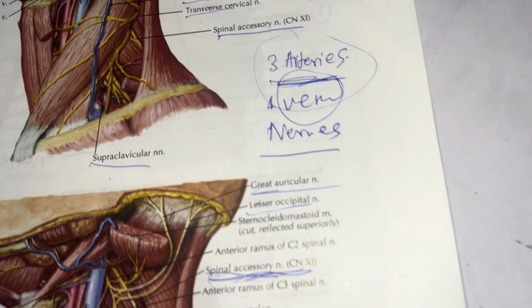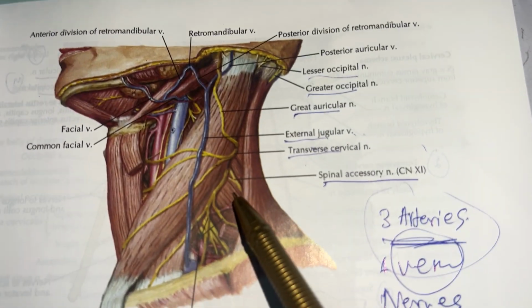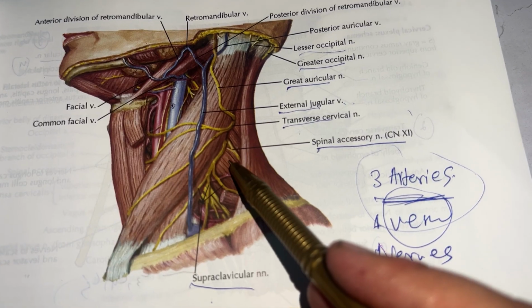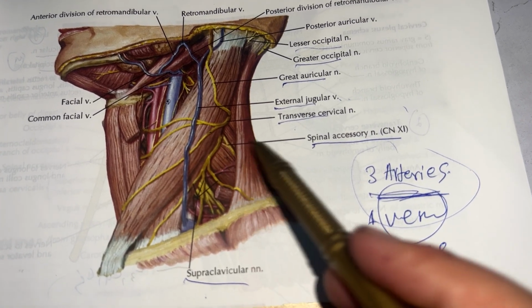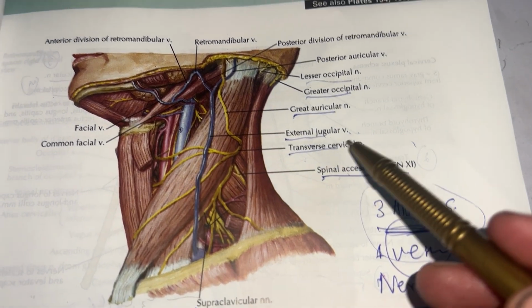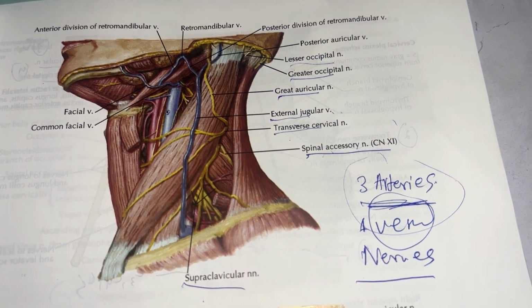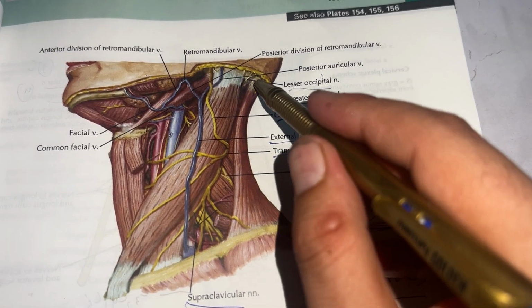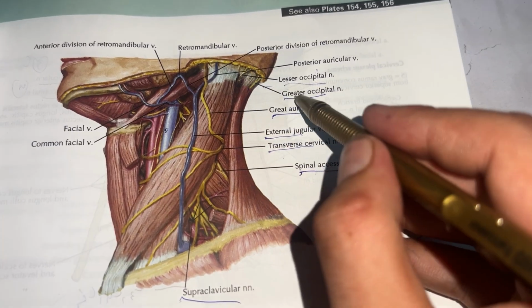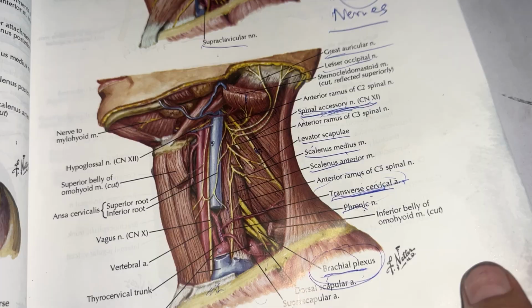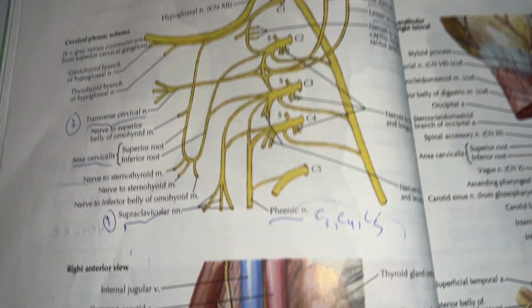This nerve is present anterior to the levator scapulae muscle. This is the levator scapulae muscle. This is the spinal accessory nerve. This is the greater auricular nerve, which also comes from the cervical plexus. This is the lesser occipital nerve, and this one is the greater occipital nerve. So these are the contents of the posterior triangle of the neck.